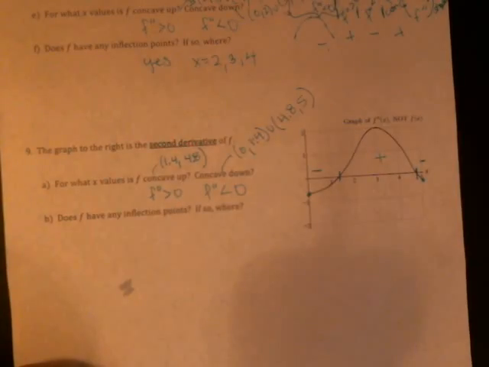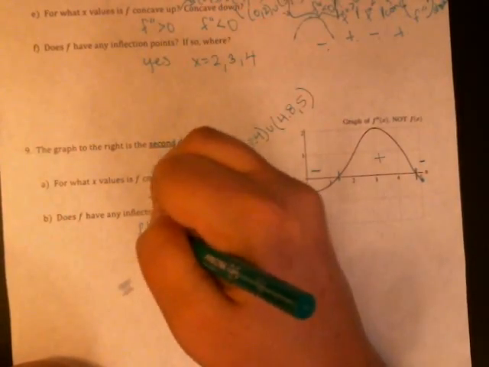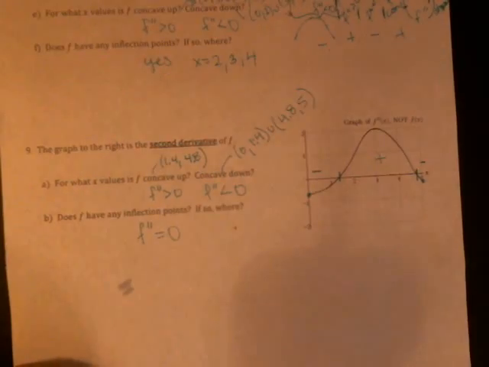Okay, and then the question is, does f have any inflection points? If so, where? So this is kind of what I was just saying in the last one. If you're looking for an inflection point on the graph of f, it's where the bend changes. And then the inflection points of f show up as maxes and mins on the derivative. And then they show up as zeros on the second derivative.